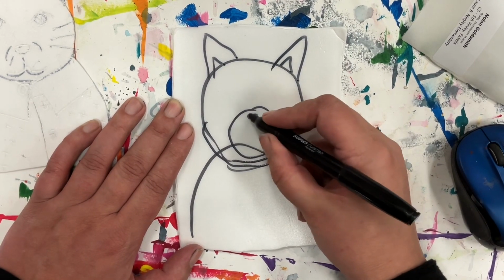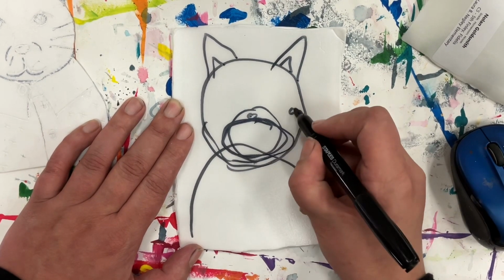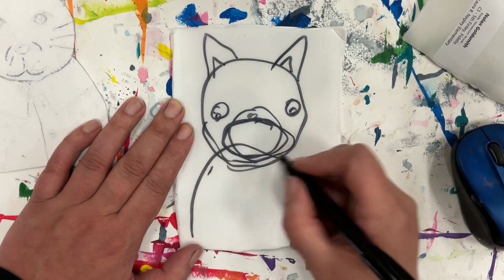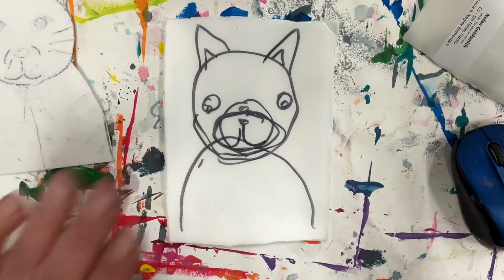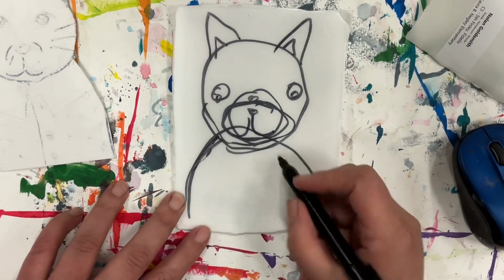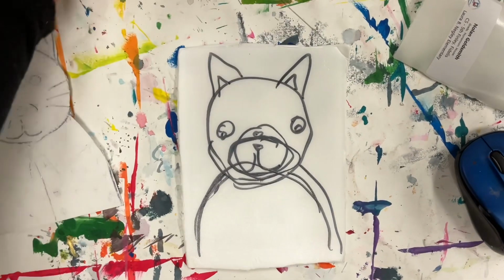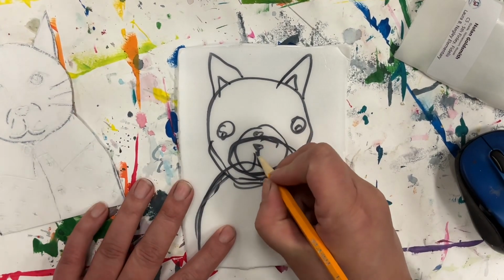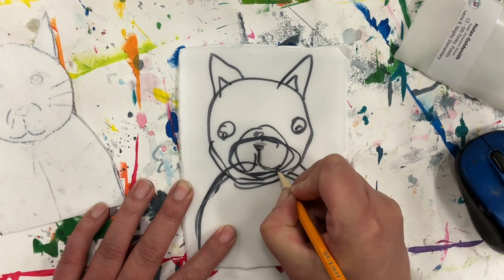So if I said, oh, I don't like the nose right there, or I want a more wide mouth, or I want different eyes, this is the time to figure out what you actually like. You can make as many marks as you want. What you're going to do is then with that pencil, so I don't like this nose. I'm gonna trace this nose.